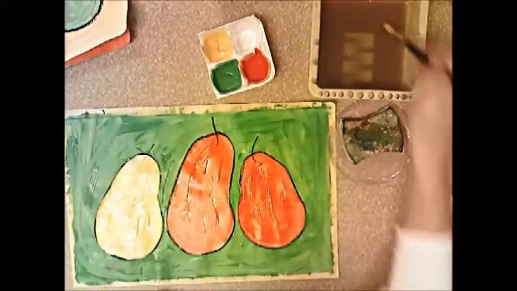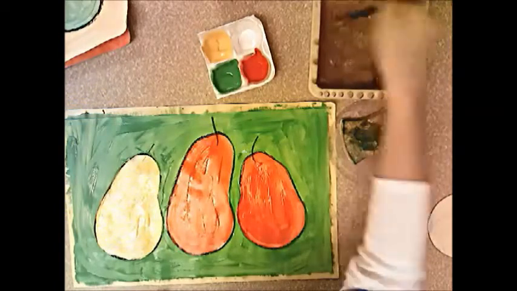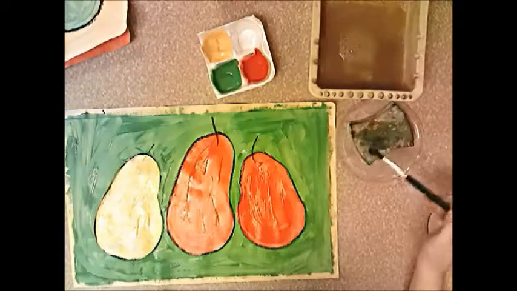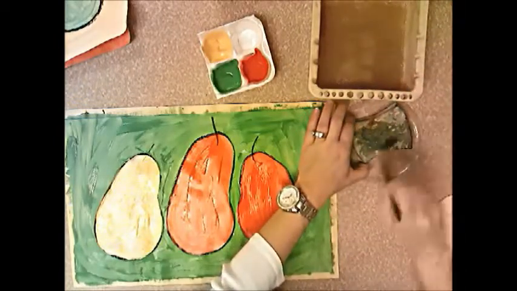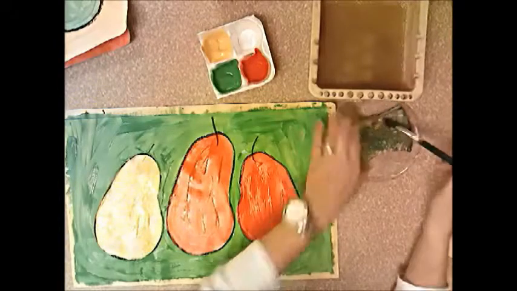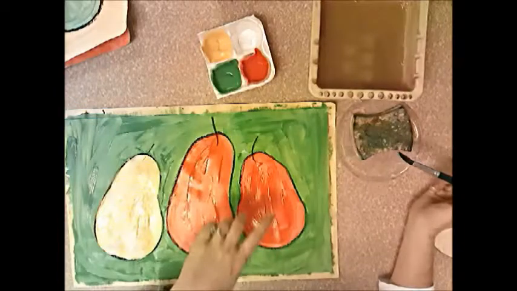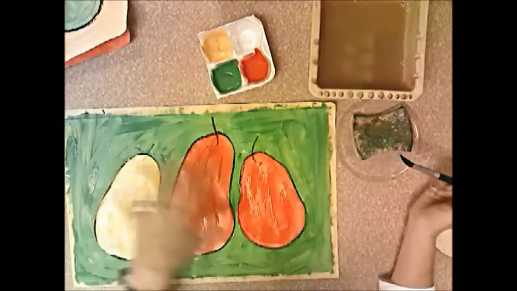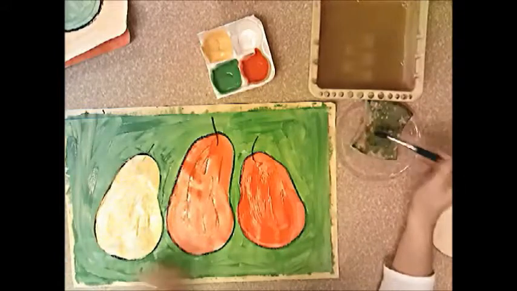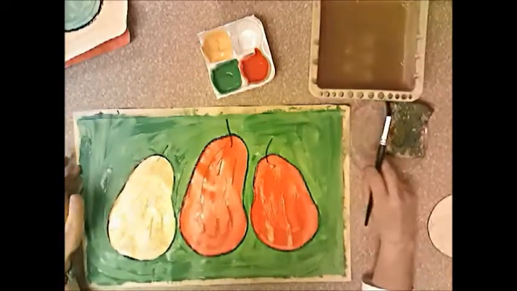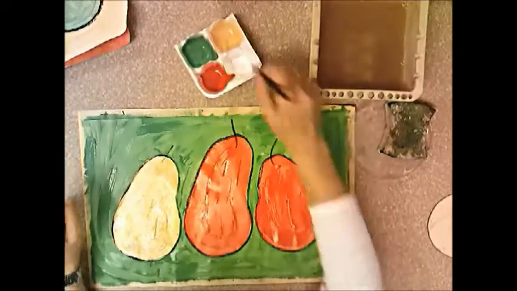Okay, now I need to rinse my paintbrush off, dry it off, and then we're going to add a highlight to our pears. So like the light is shining on our pears. And if you remember, back in October when we painted our pumpkins, we used white oil pastel on the top of our pumpkin to make it look like the moon was shining on our pumpkin. Well, we're going to use white paint today instead of white oil pastel, and so that's why you have a little bit of white paint in your paint tray.